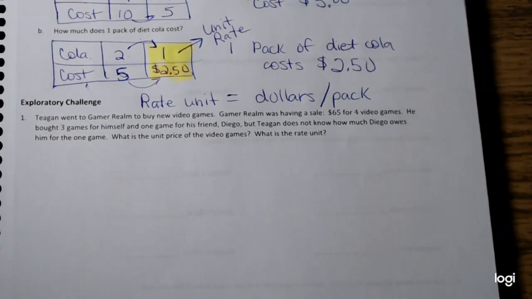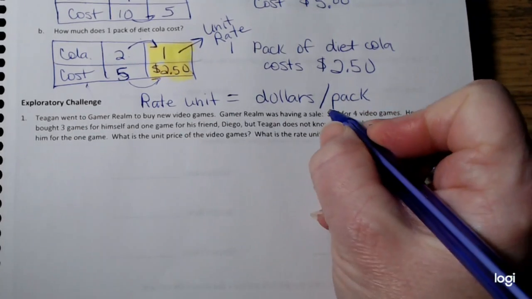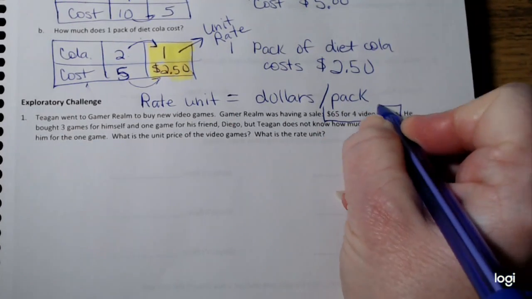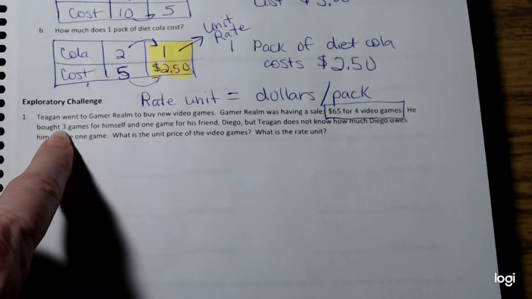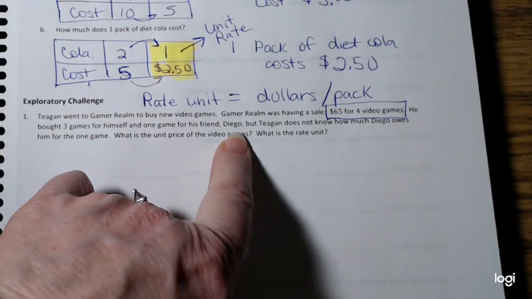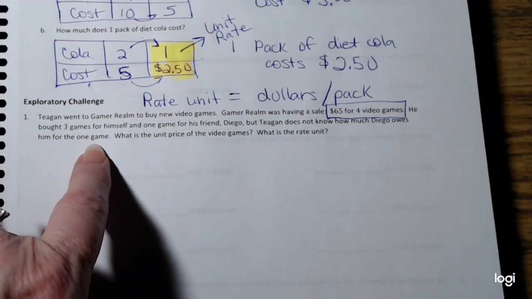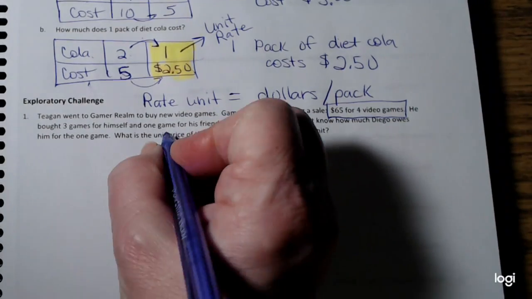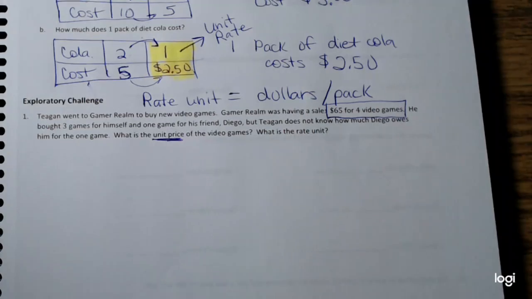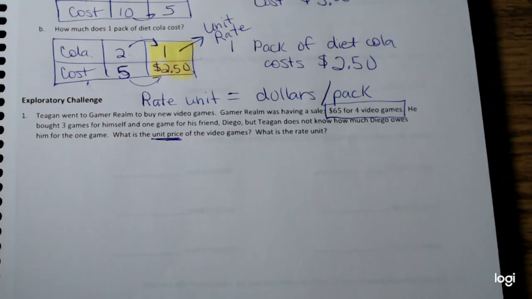All right, the exploratory challenge. Tegan went to Gamer Realm to buy new video games. Gamer Realm was having a sale, $65 for 4 games. I'm not much of a gamer, but sure seems like a good buy. He bought 3 games for himself and 1 game for his friend Diego, but Tegan does not know how much Diego owes him for 1 game. What is the unit price of the video game?